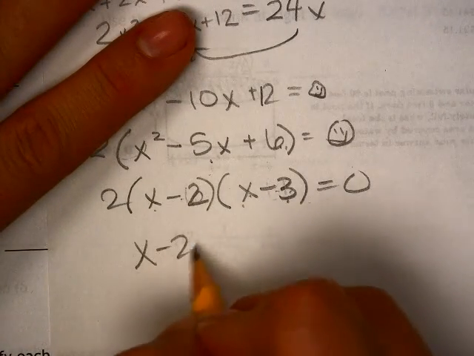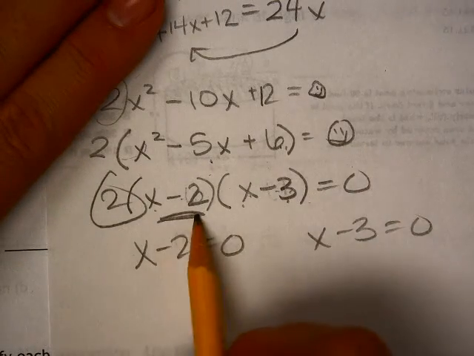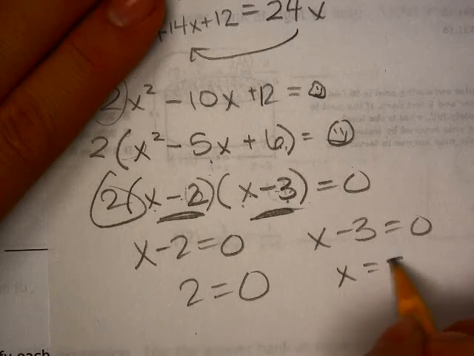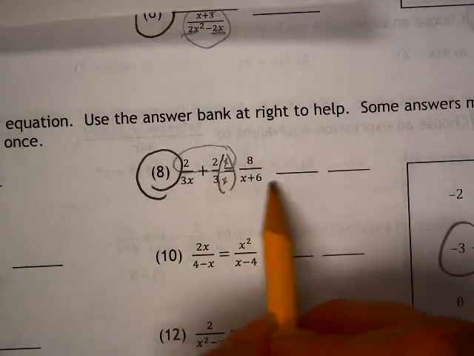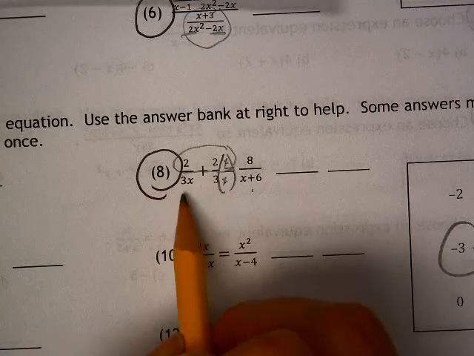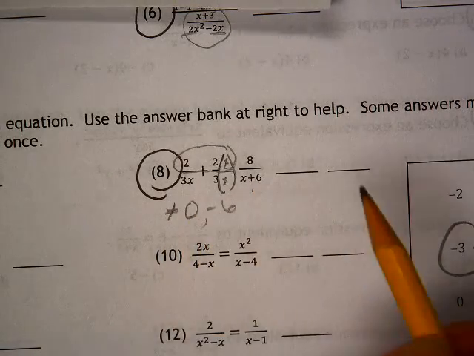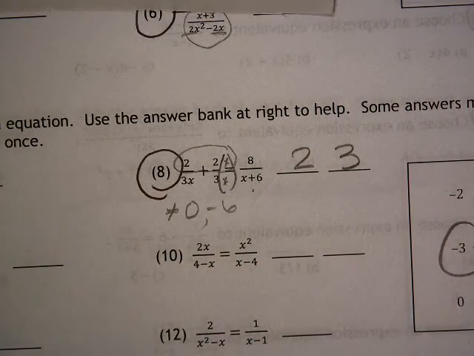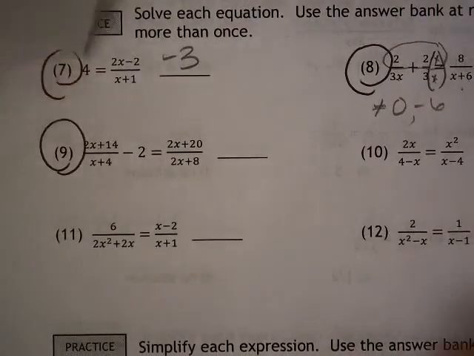So I solve. This could equal 2, and this could if it was a 3. So it looks like those are my 2 answers. Now I have to go back in originally to see if that's a thing. I only can't have 0 or negative 6 as answers, and 2 and 3 seem to be just fine. So those would be answers that I would get. All right, let's look at 9.